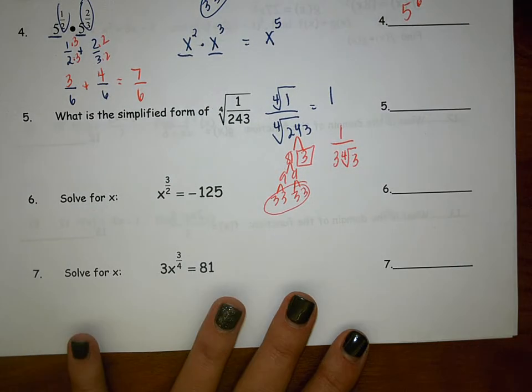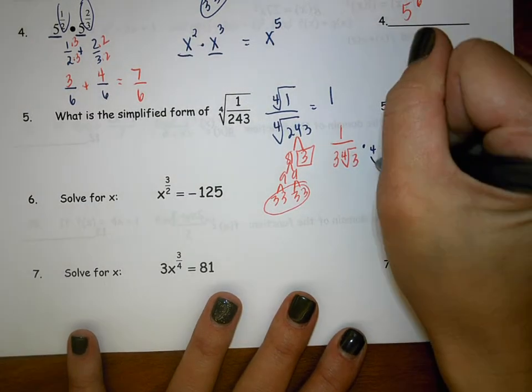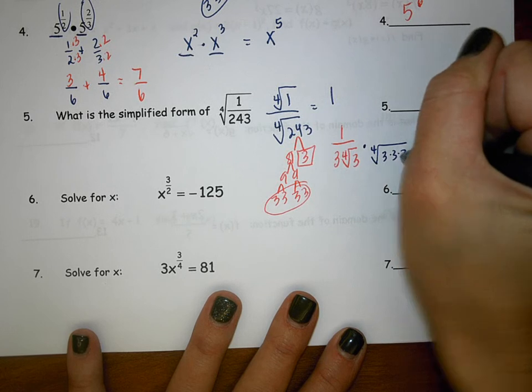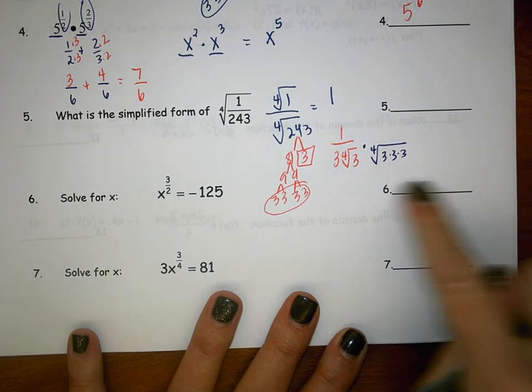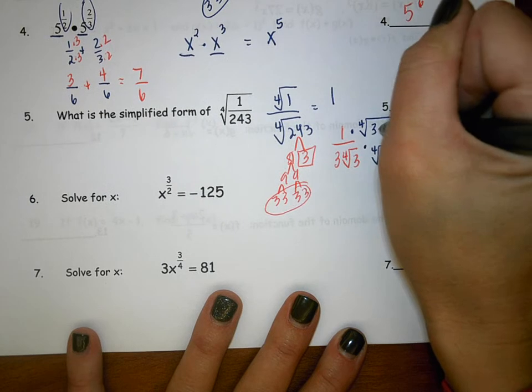Can I have a root in the denominator? No. How many more 3s do I need? 3 more. So I'm going to multiply by the 4th root of 3 times 3 times 3 because that makes a total of 4 when I multiply them all together. But whatever I do at the bottom, I also have to do to the top.